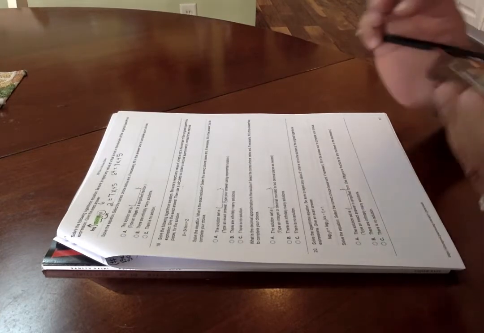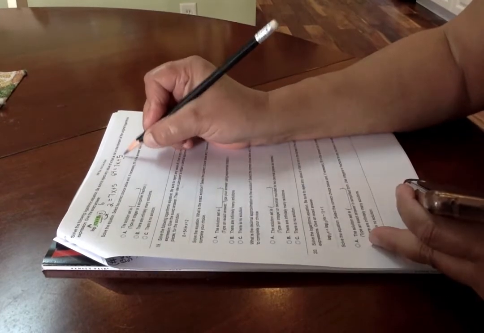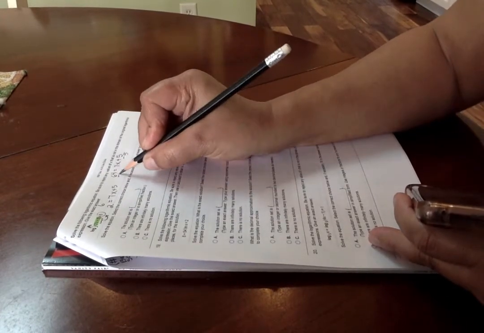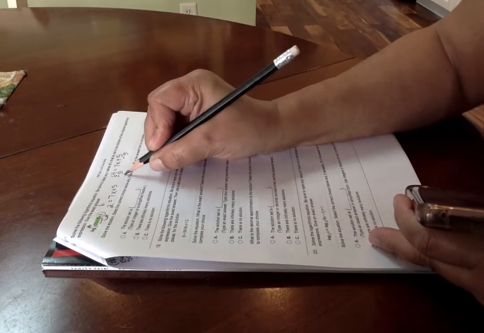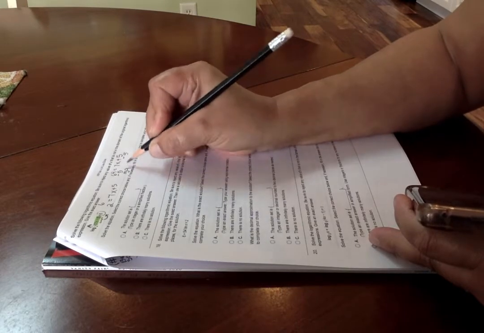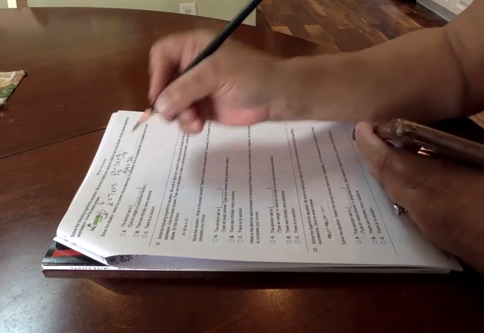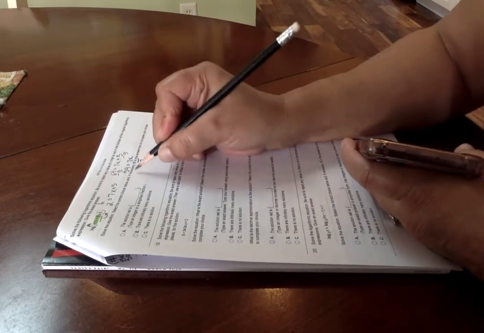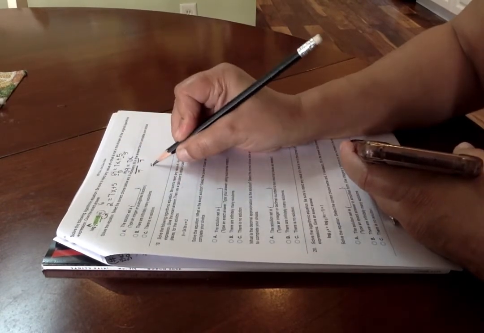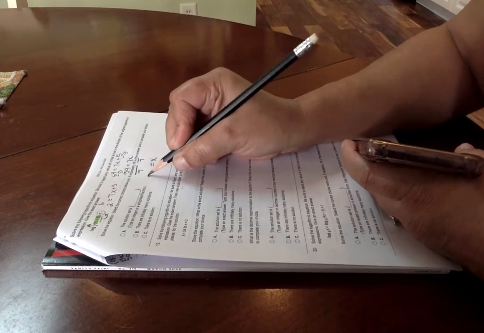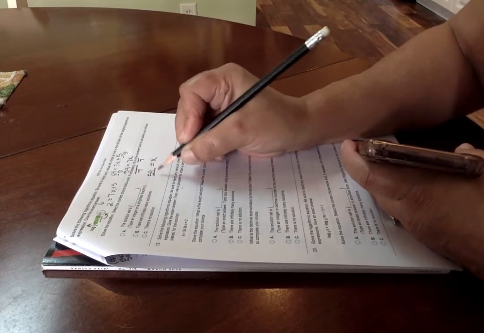Then we're going to solve for x. So subtract 5, subtract 5. At that point, you have 59 is equal to 7x. Then you're going to divide by 7 on both sides, and you'll have x is equal to 59 over 7.